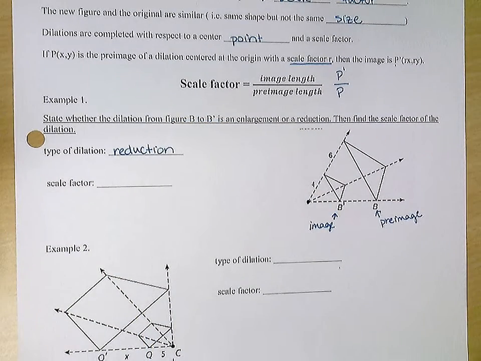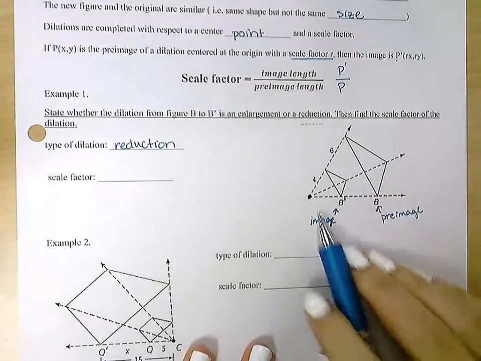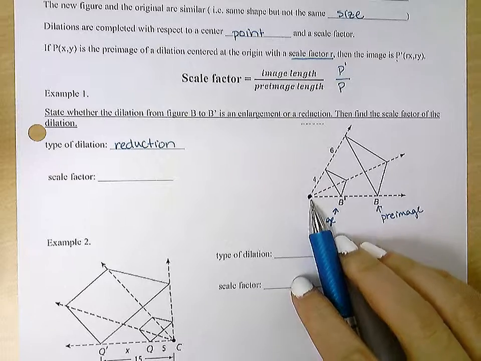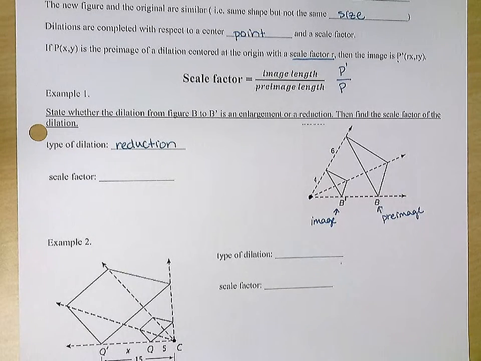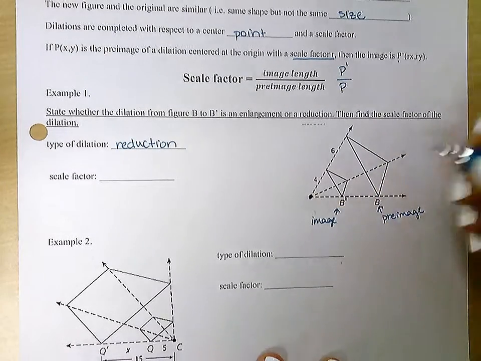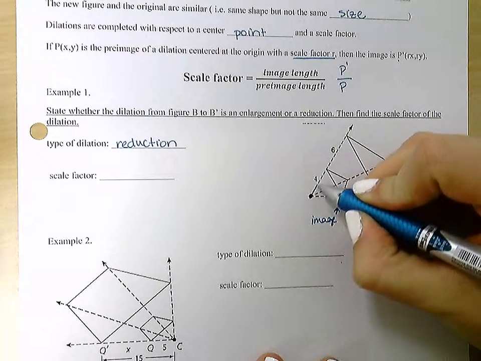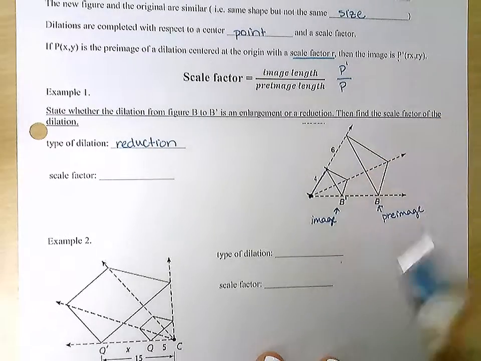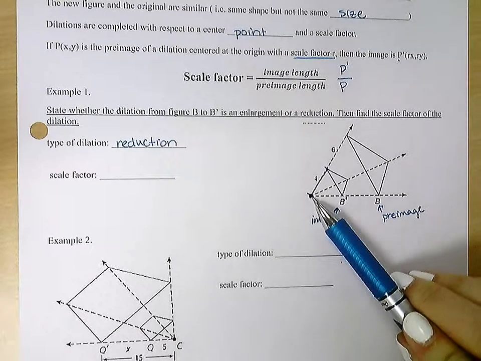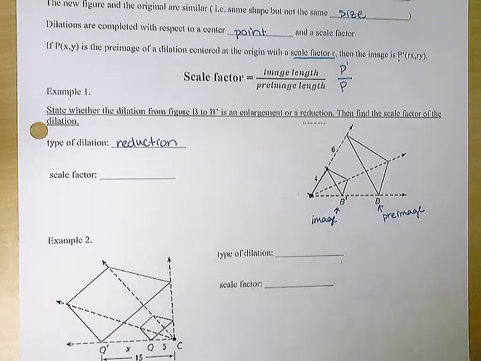Okay, so it's getting smaller, so it is a reduction. Now, it is getting smaller towards this center point. So your dilation has to be around a center point. That's this point right here. So to find your scale factor, you need to use that center. You need to figure out your length from the center to your image. Okay, so from this center to your image is 4 units.